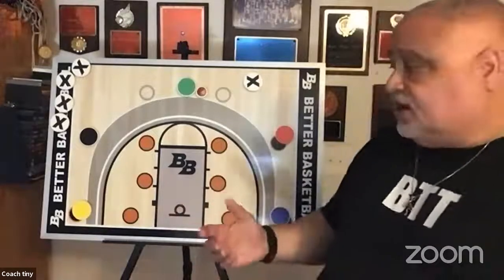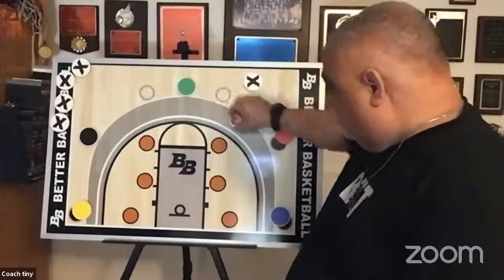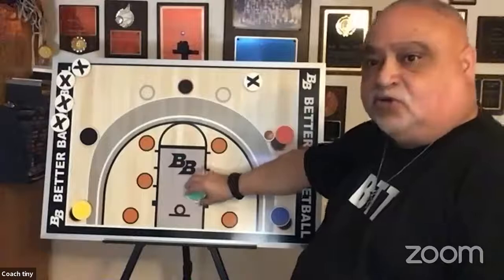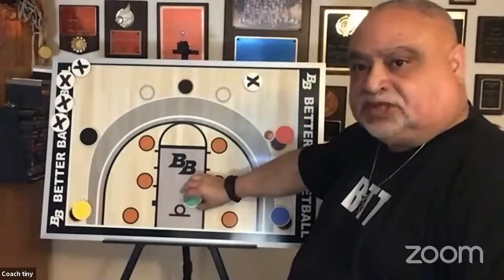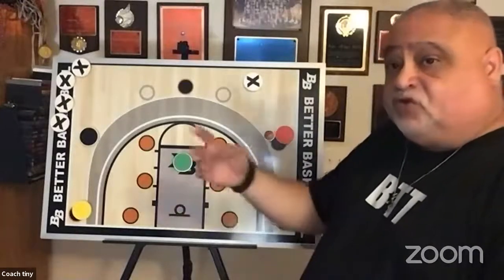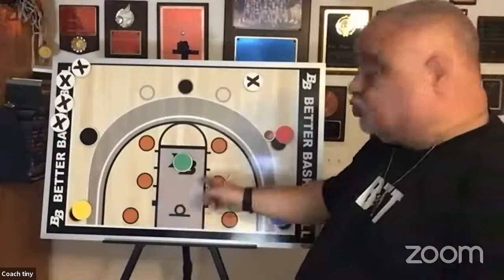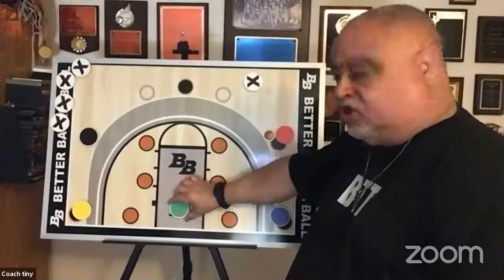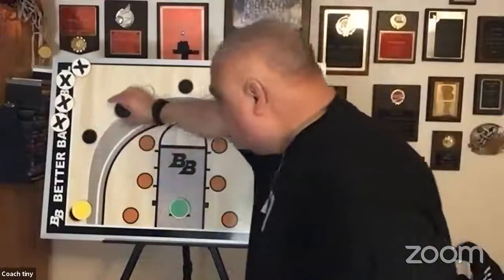Because when we pass and cut, this is an opportunity. I can be shooting a layup, or I can be practicing a floater or a pull-up jumper. So already we talk about two options just with this cutter. When this guy comes here, this guy comes over here.